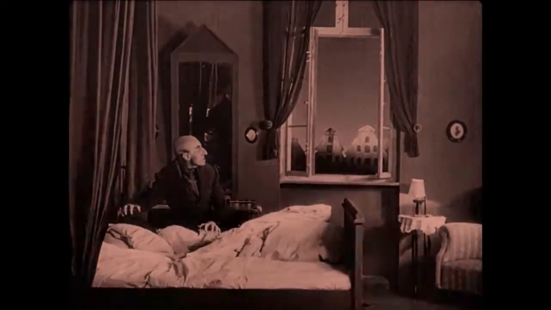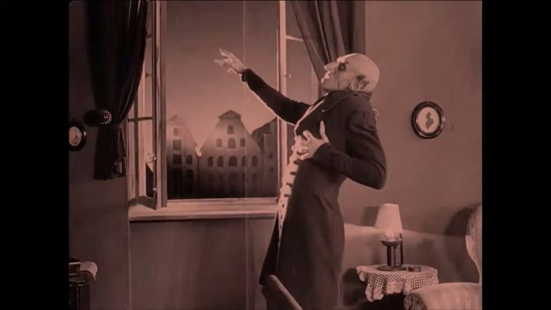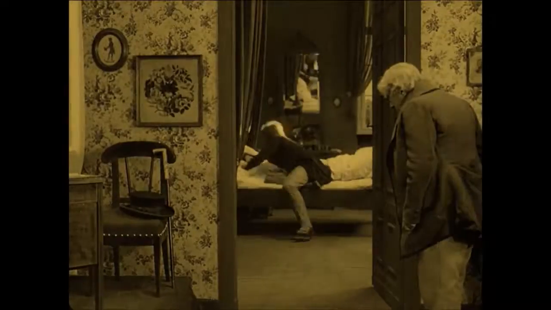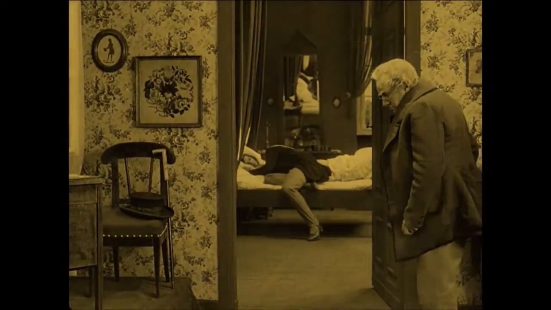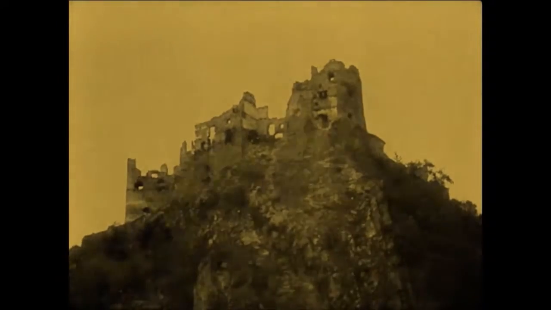He is so taken up by her blood that he doesn't realize the sun is coming up. The light of dawn makes him disappear in a cloud of smoke. Ellen, her blood drained out, dies in Hutter's arms. Nosferatu is no more. His empty castle reminds us of his reign.